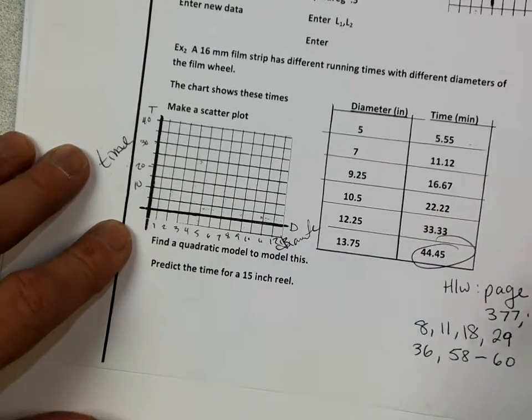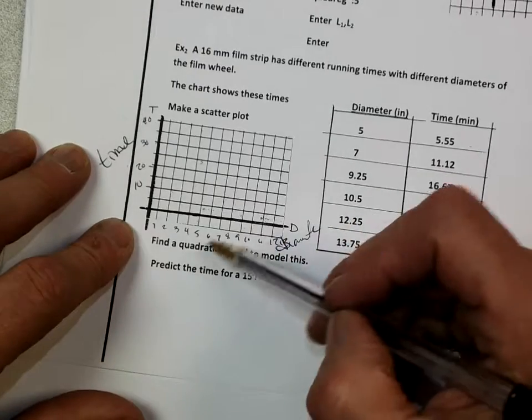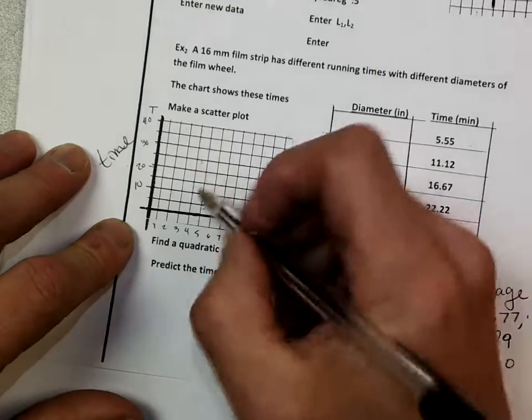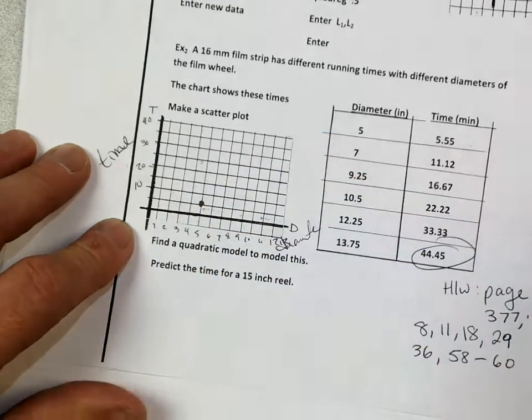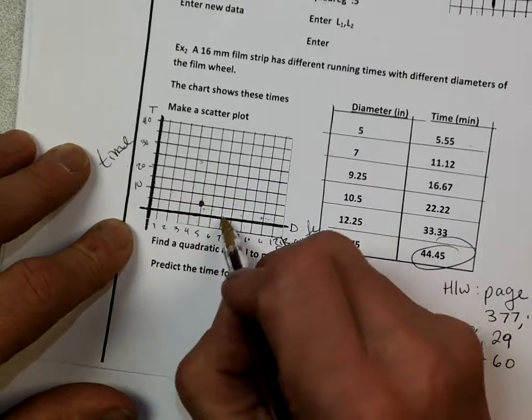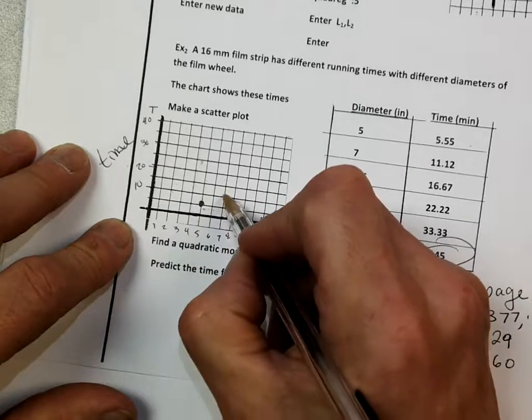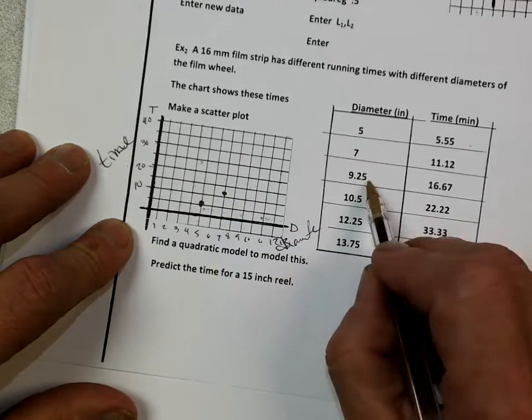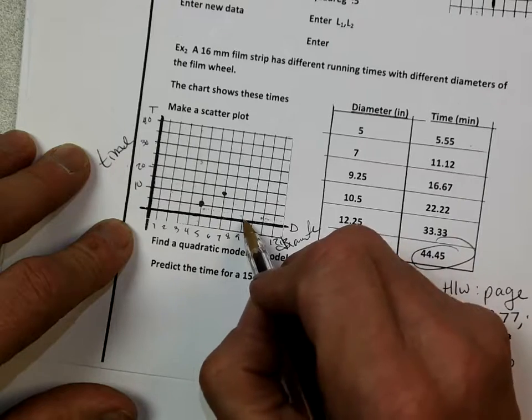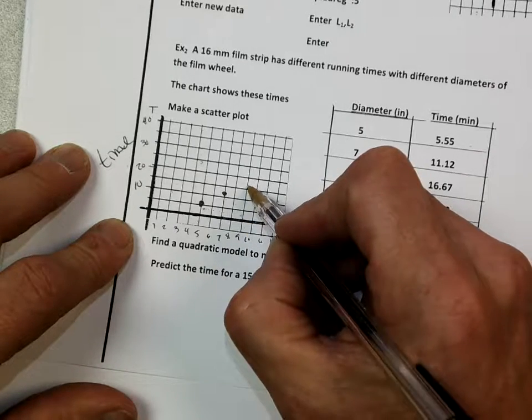Now let's do a scatter plot. I'm going to go 5 and 5.5. That's about there. I'm going to estimate, right? 7 and about 11.2. I'm going to estimate about there. 9.25. I'll estimate that. And about 16. Again, I'll estimate. Okay, about there.